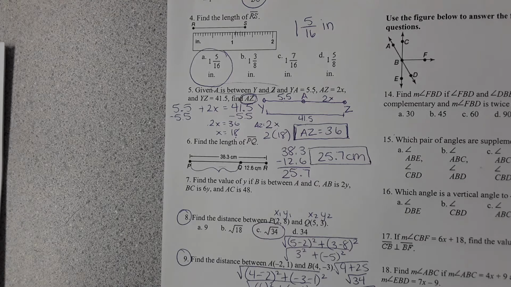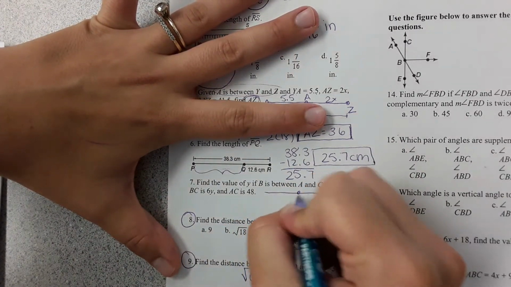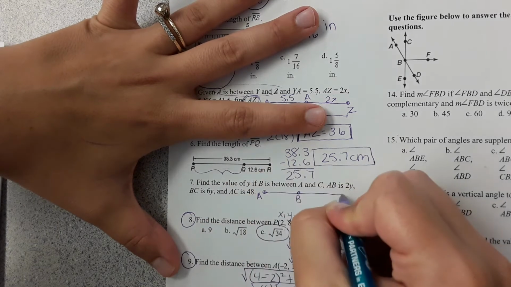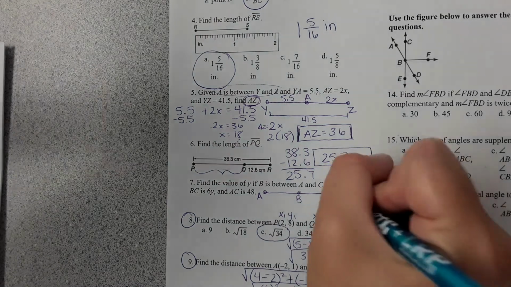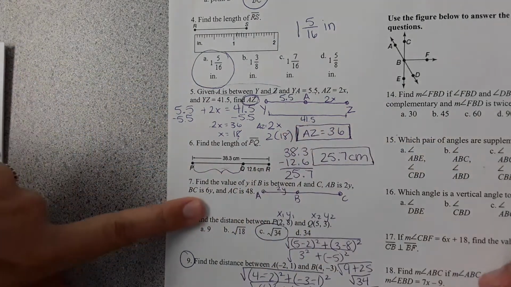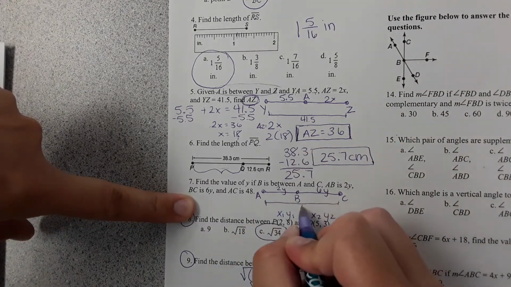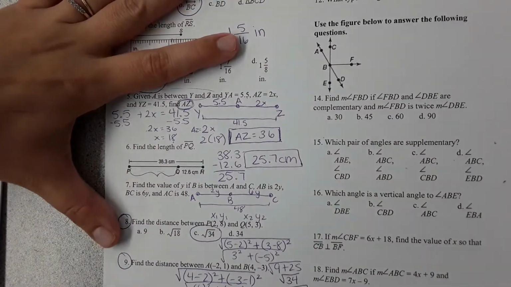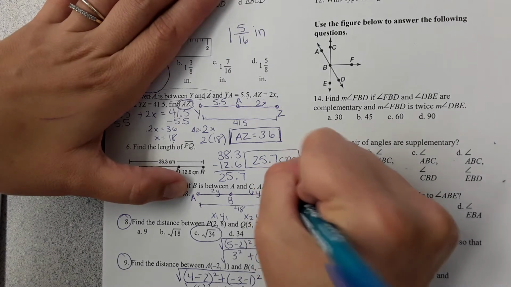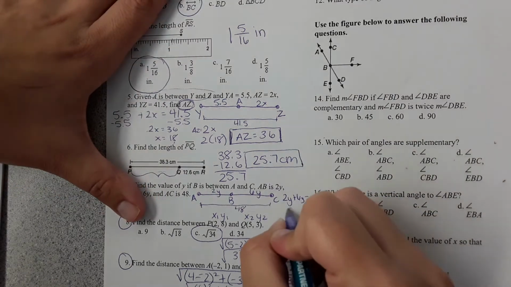Number 7 says find the value of y if B is between AC. First step before you do anything is to draw it out. B is between AC. Then plug in the values it gives you. AB is 2y, BC is 6y, and the entire thing is 48. To solve this, I'm going to set it up as 2y plus 6y equals 48 and solve for y.